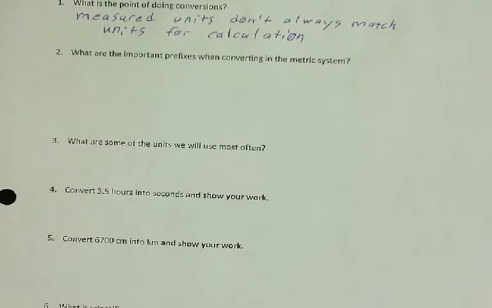In the lab you guys did, you measured things in centimeters, but you can't calculate things in centimeters. You actually have to use meters for those. You can come back to the lab. So you need to have the correct units.